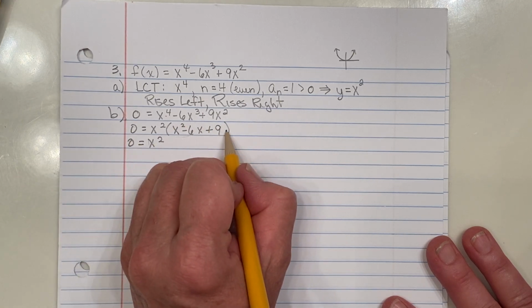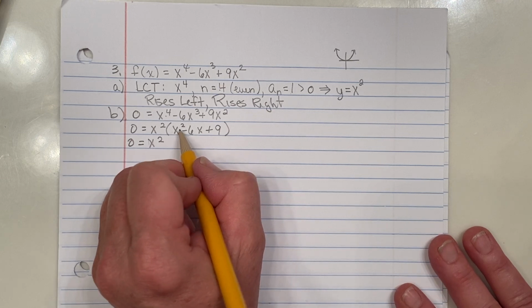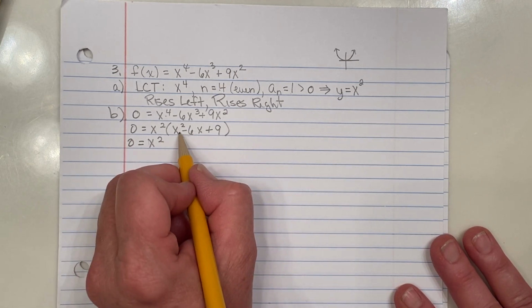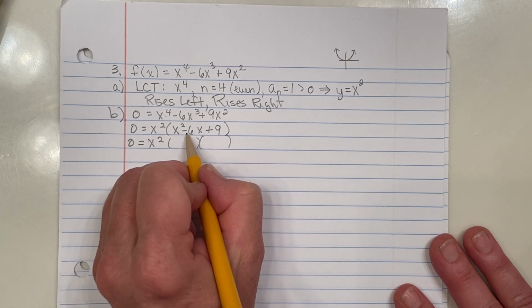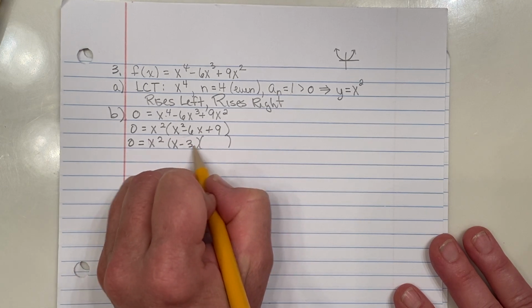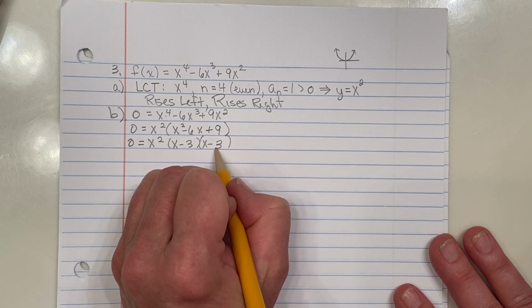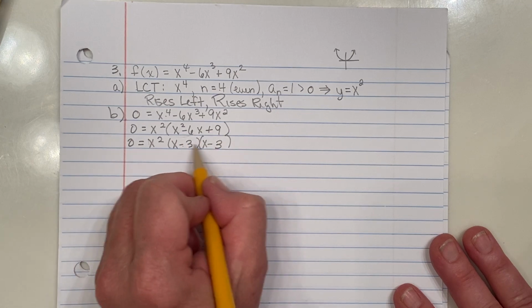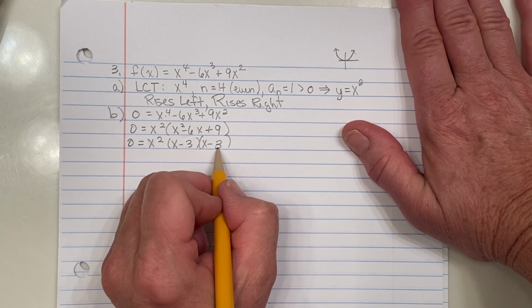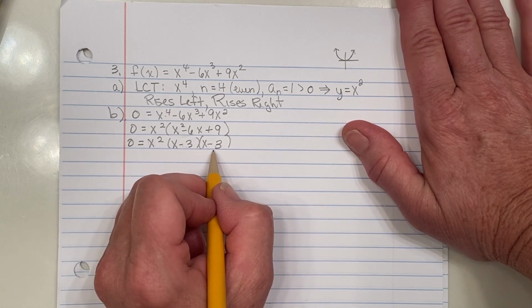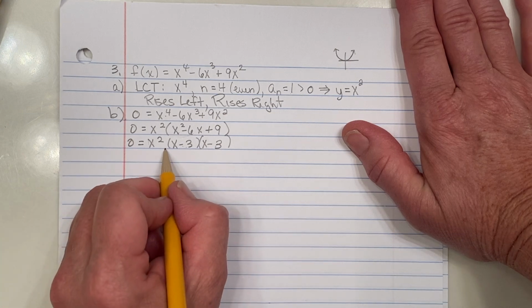All right, peeking in here at this trinomial, it's quadratic. I can go back to my previous knowledge. I can use a factor sum chart. And when we do, what happens is we get x minus 3 and x minus 3. Notice that x minus 3 occurs twice. So x equals 3 will be a 0 with multiplicity 2, and we'll just touch the x-axis.